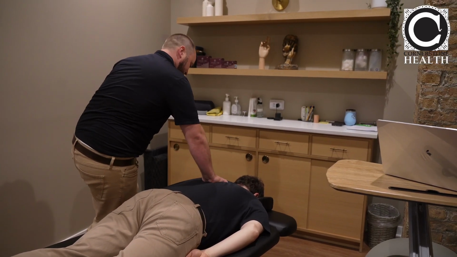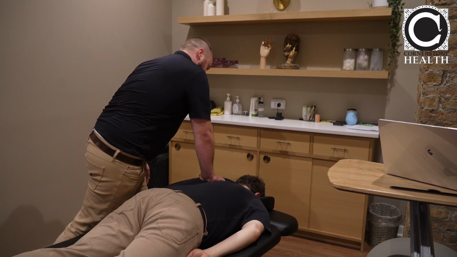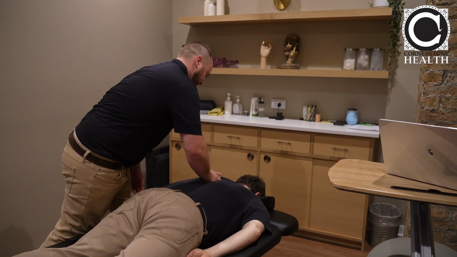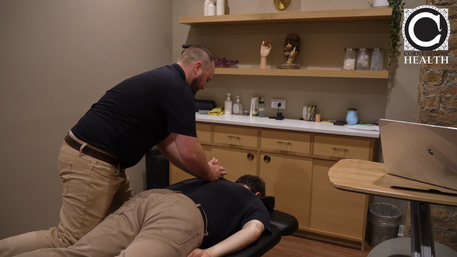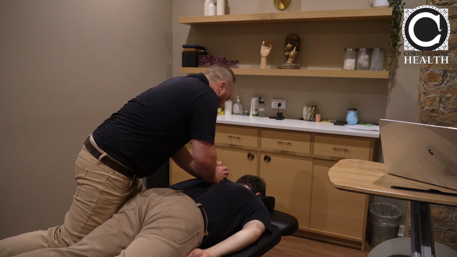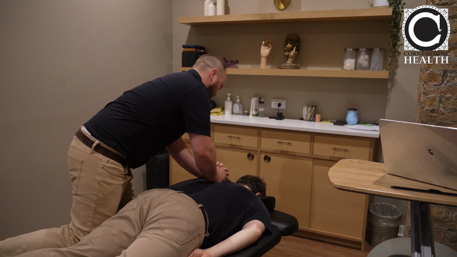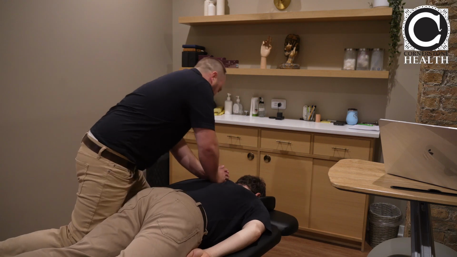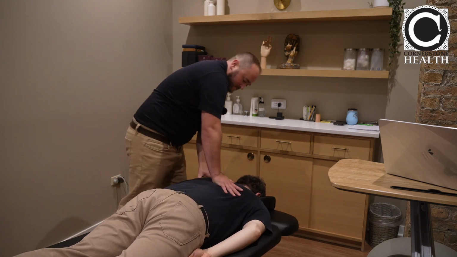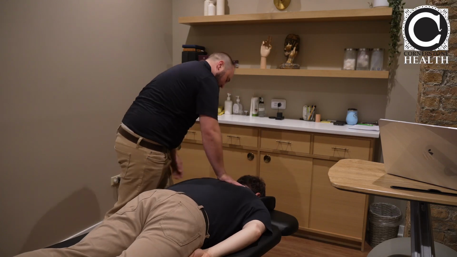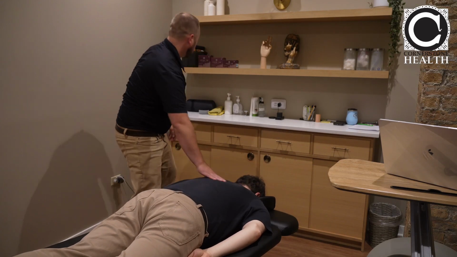All right, we've got some restriction here in the mid-thoracic spine. We're going to mobilize during an exhale. Take a nice deep breath in and relax out. Once more, breathe in and relax out. Okay, go ahead and lay face up for me.